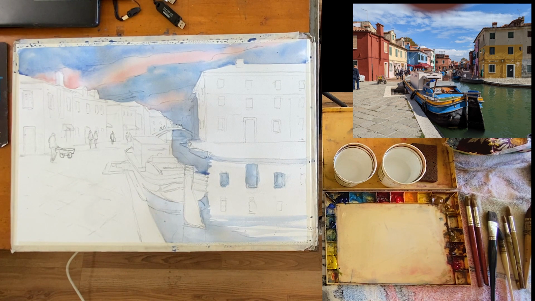See, because my boat's a lot smaller. Okay. I did too.